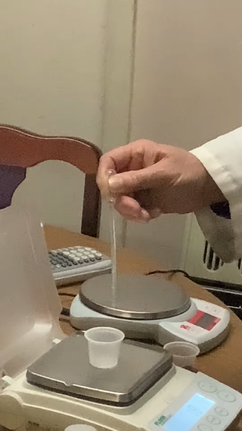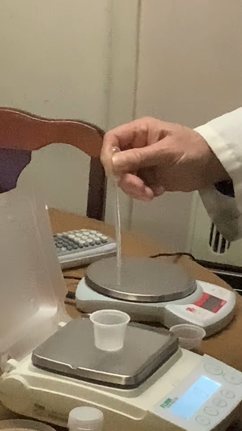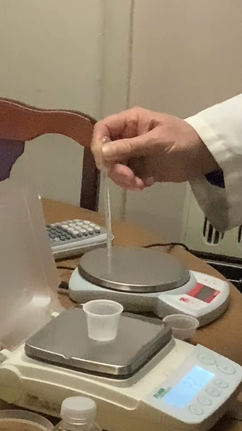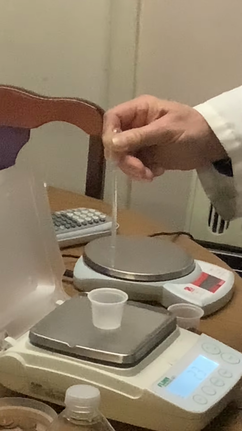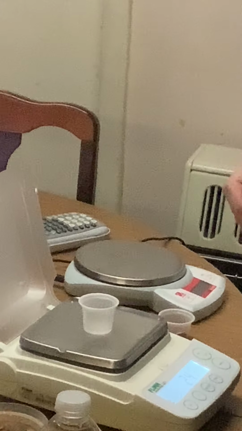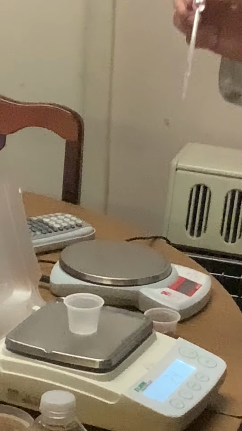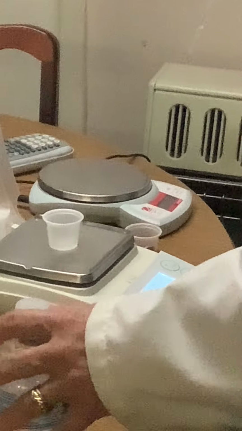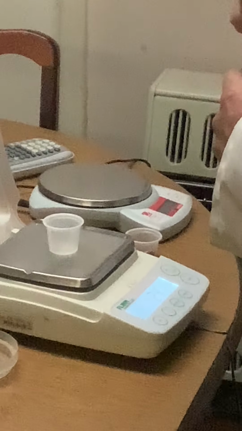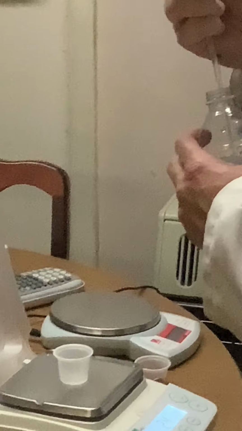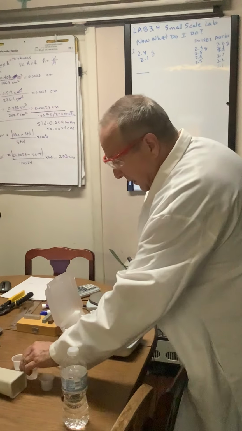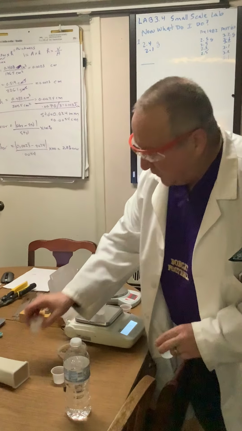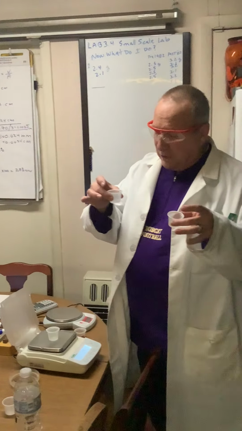Oops, I want an extra drop. So it was 2.3 grams, and 50 drops weigh 2.3. To save time and to save you the agony of having to do this, I've already measured 2 other cups.